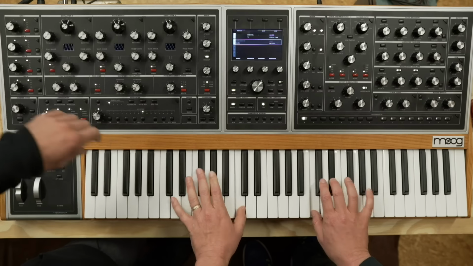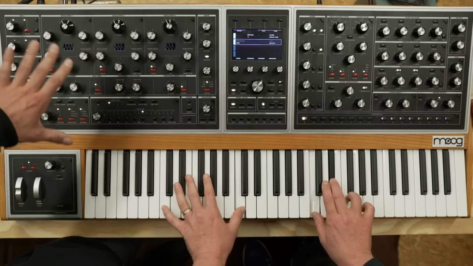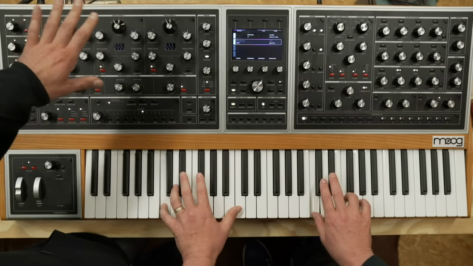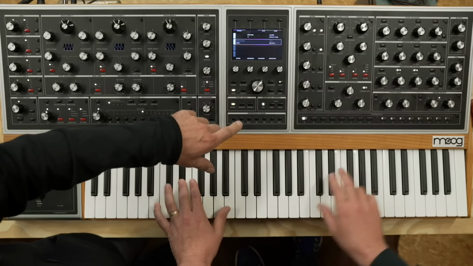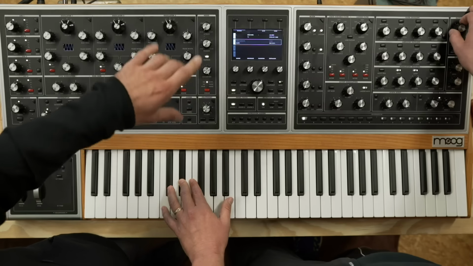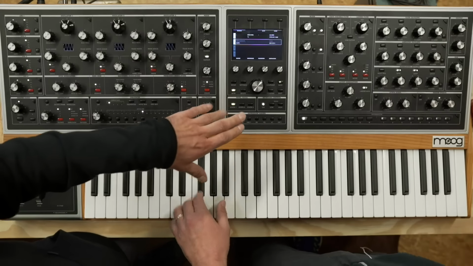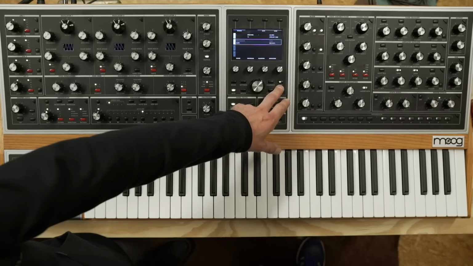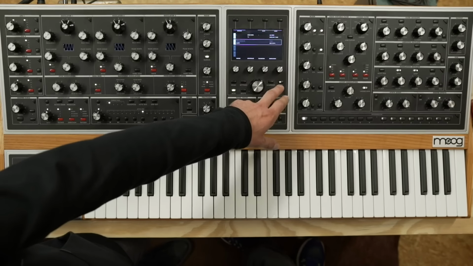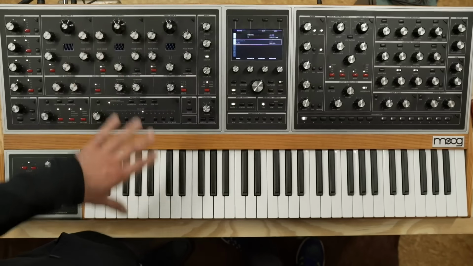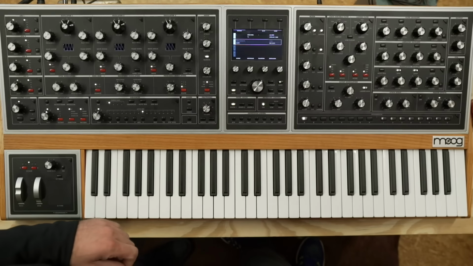Another thing to note is as you start making changes to any sound, the init sound, or any saved preset, the save button will be highlighted. Yes. So that you know that you're not in the saved state anymore, which is a nice indicator.